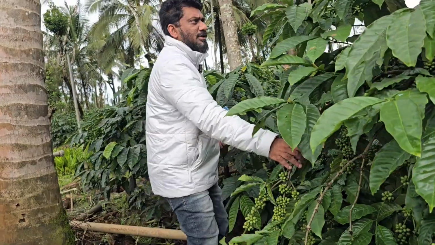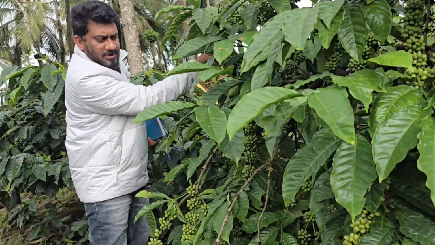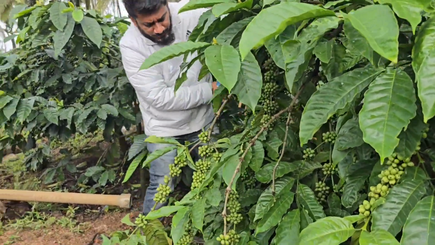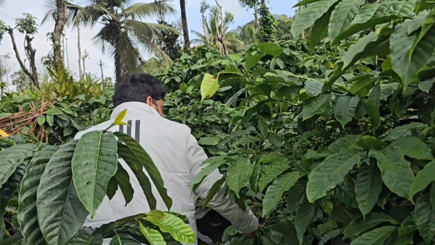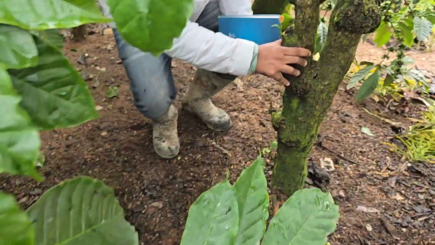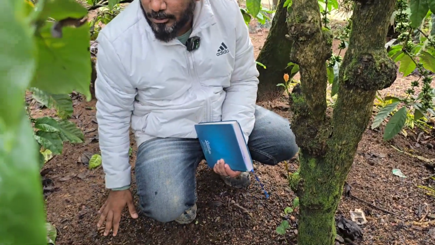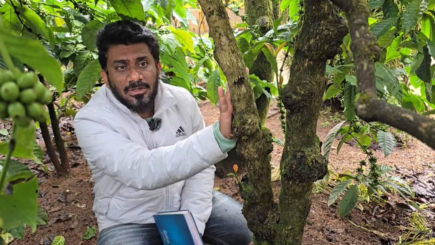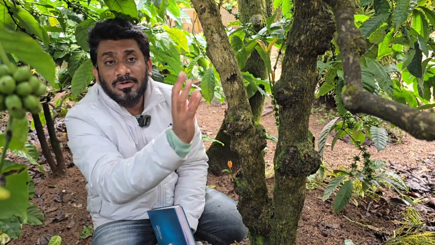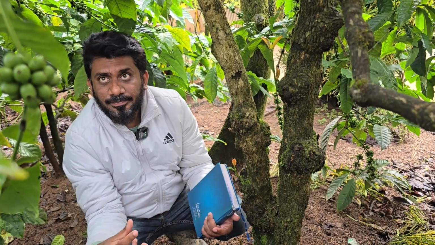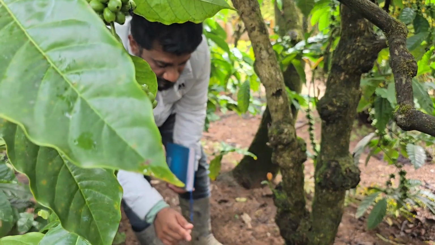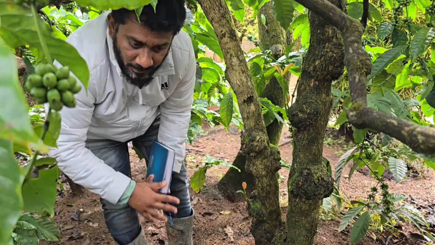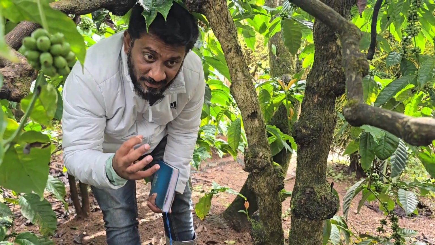Some of the plants here have a beautiful crop set, no leaf shedding, knots are closed, the canopy is good, completely no leaf shedding, no droppings. So this is a plant we have to select for the seed material. Because it has closed knots, as I mentioned, there is no leaf shedding, there is no dropping, we can make each and every plant a champion plant.